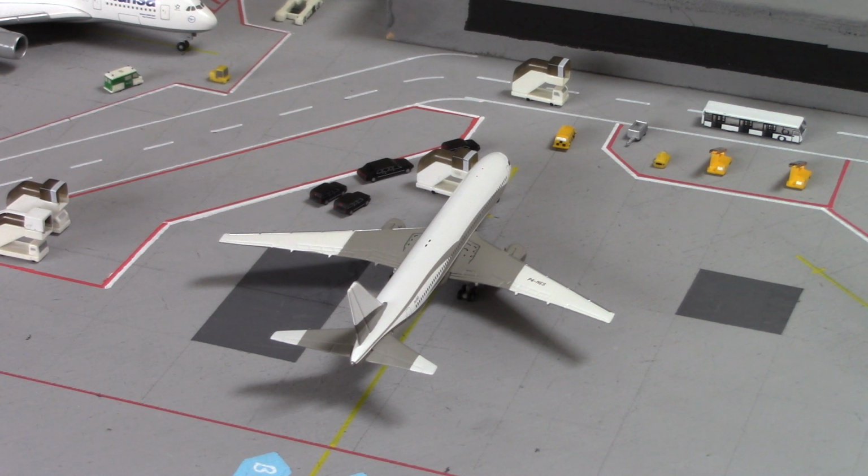As you can see, a couple of 1/500 executive cars, if you like. You've got the limousine type car, and then the Jeeps, just waiting for a bit of an escort outside the airport. Moving on.